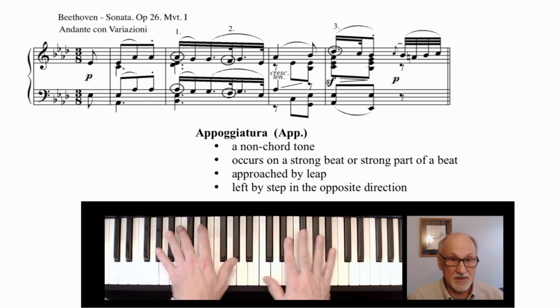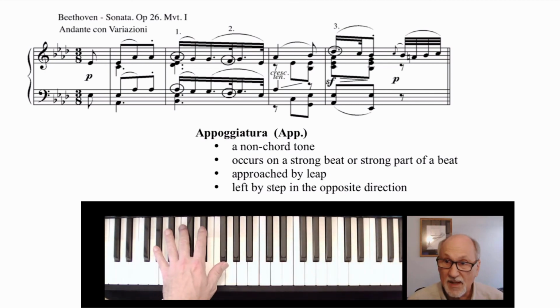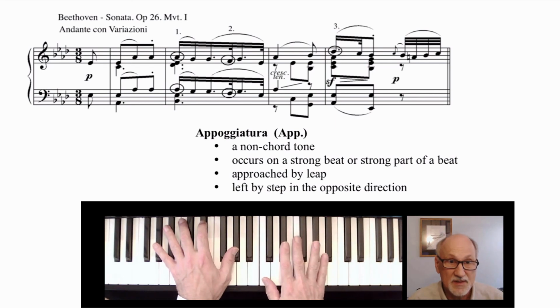So let's take a look at this. This is a sonata by Beethoven, Opus 26. Let's listen.